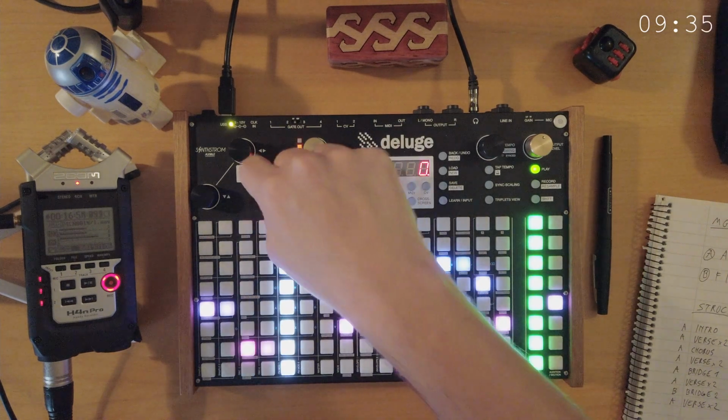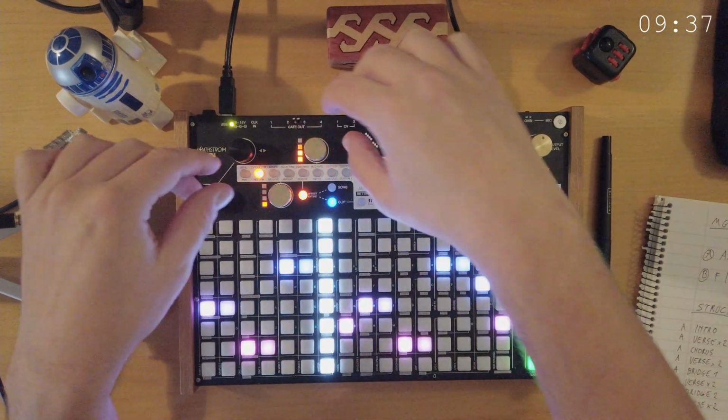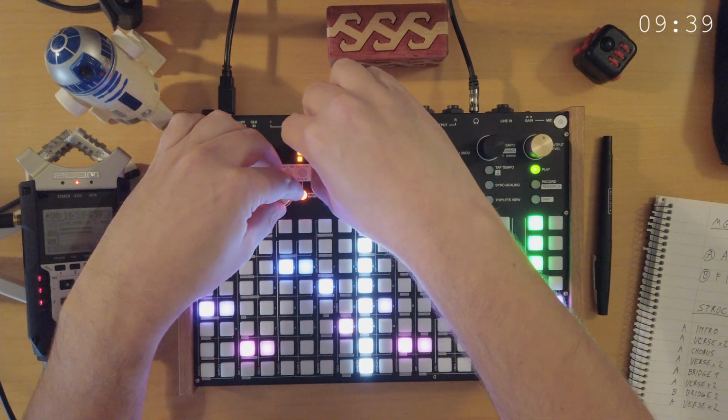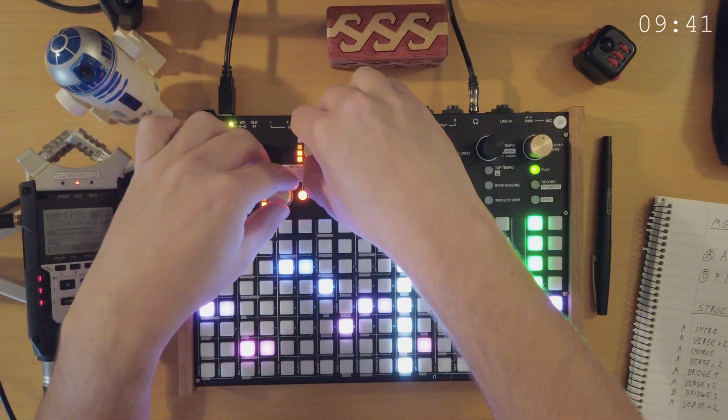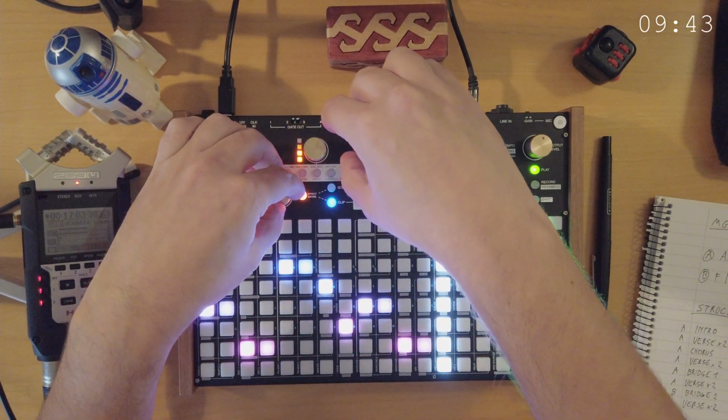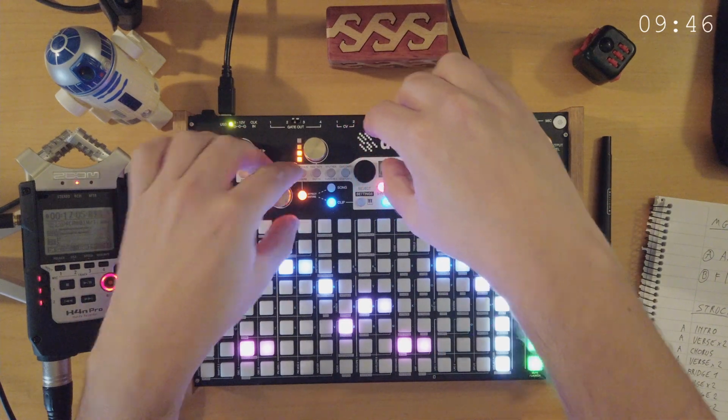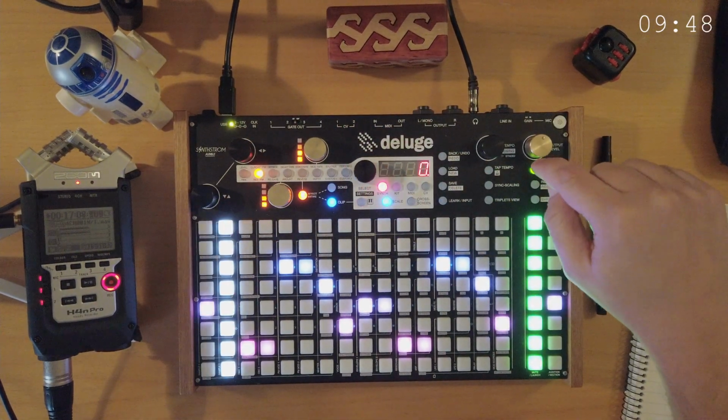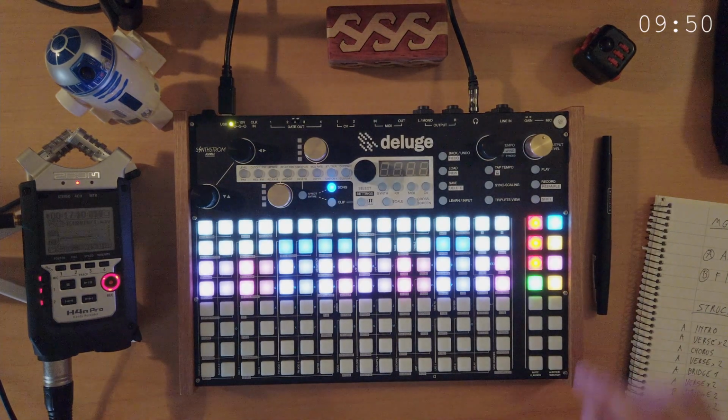A lot better. Tweak the filter a bit so it's a bit fatter. All right, that's our bridge.